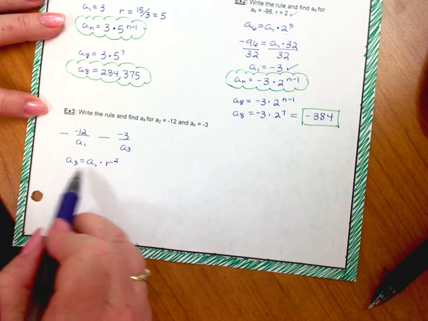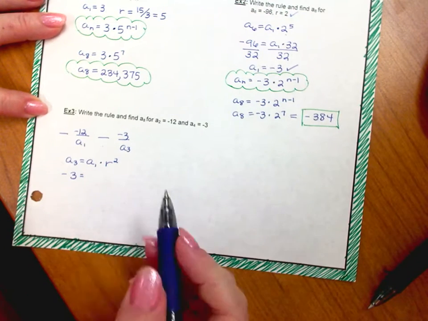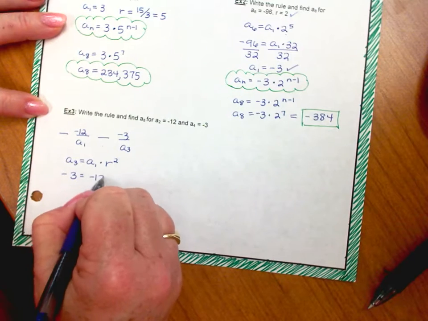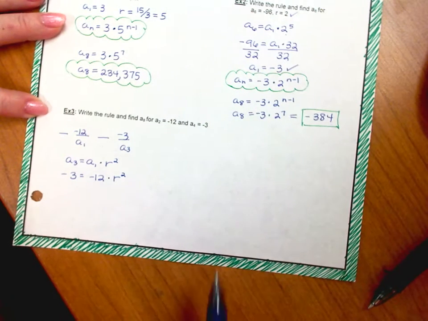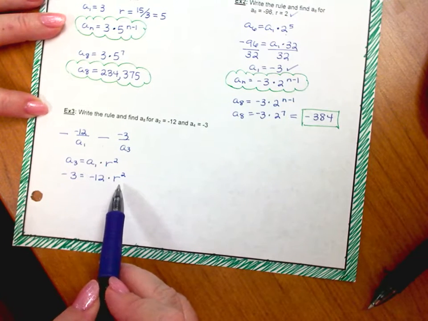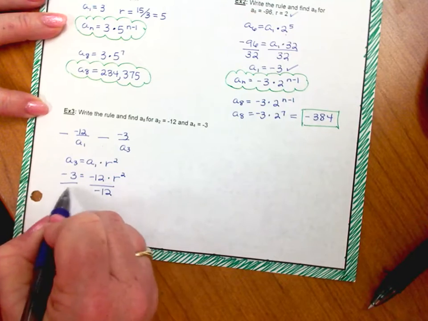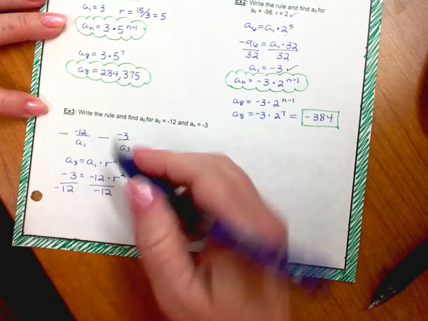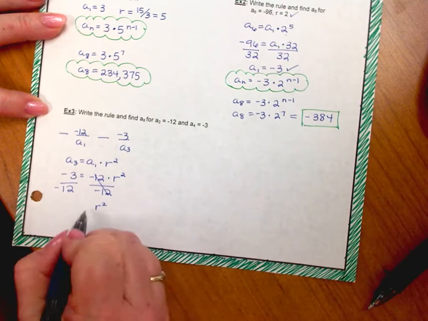Okay, now let's go ahead and plug our numbers in. So a sub 3 is negative 3, and a sub 1 is negative 12 times r squared. Okay, so we want to get the r squared by itself, so let's divide off the negative 12 from both sides. When we divide off negative 12 from both sides, those cancel, and we're left with r squared on the right.